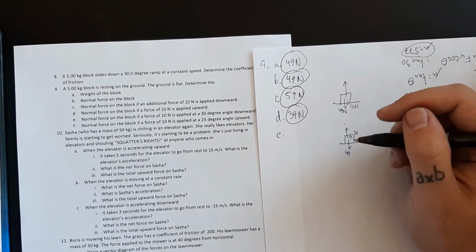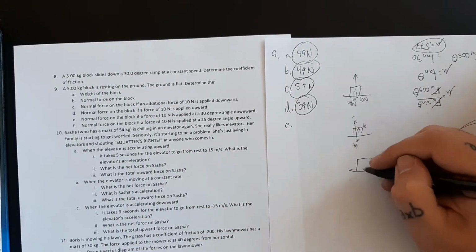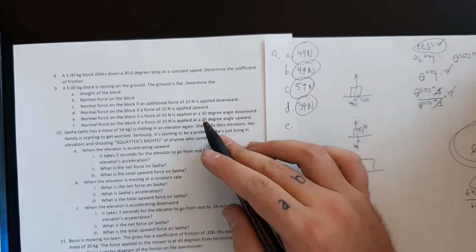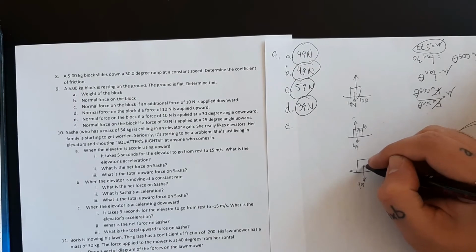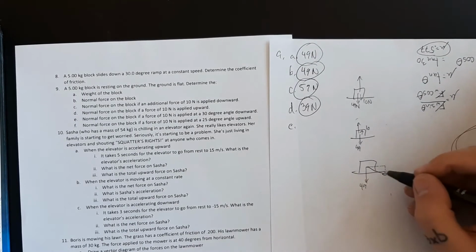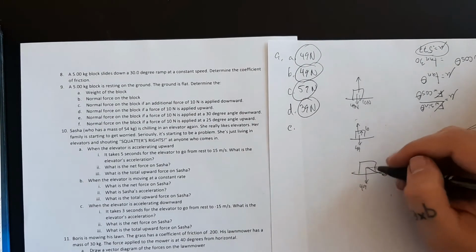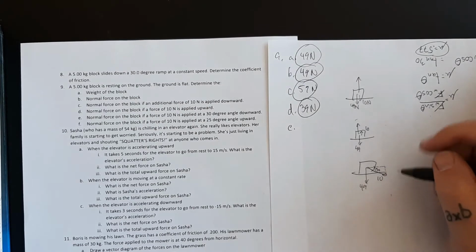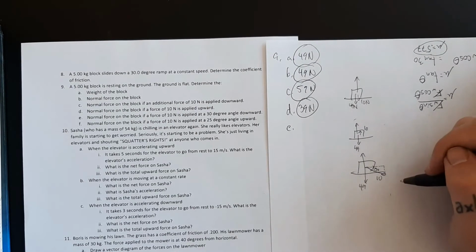Okay. E. All right, now we've got a force being applied at an angle. So we've got our weight going down of 49 newtons. We've got a force of 10 newtons being applied at 30 degrees downward. All right, so when we're talking about up and down, it's being measured from the horizontal. Okay, so we've got an angle of 30 degrees right here. Our hypotenuse is 10 newtons, and we've got a normal force going up this way.